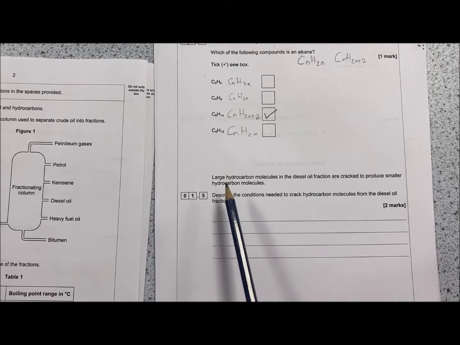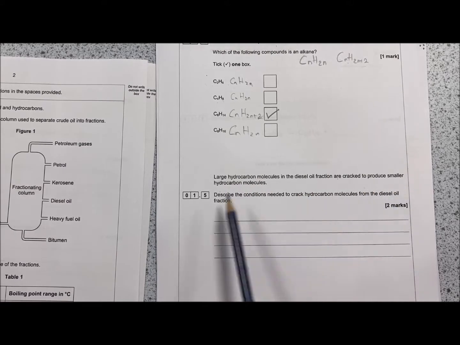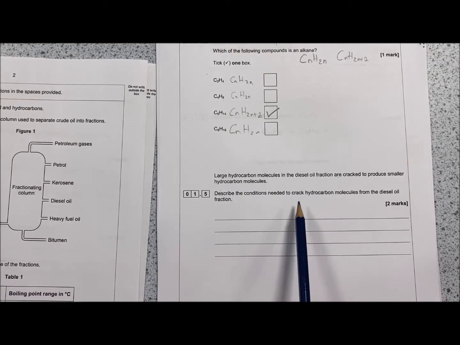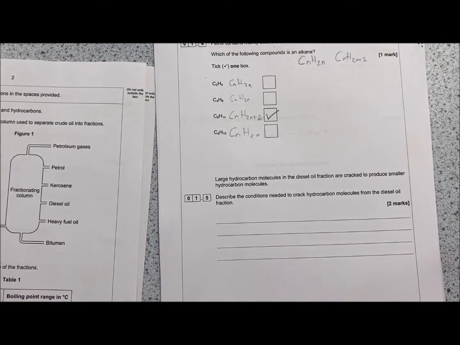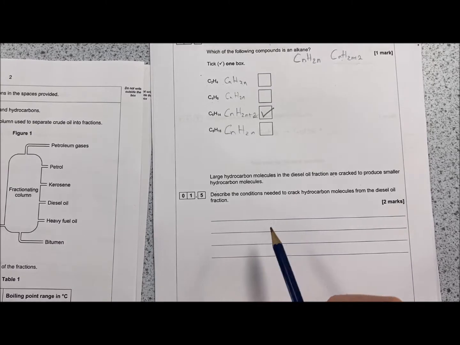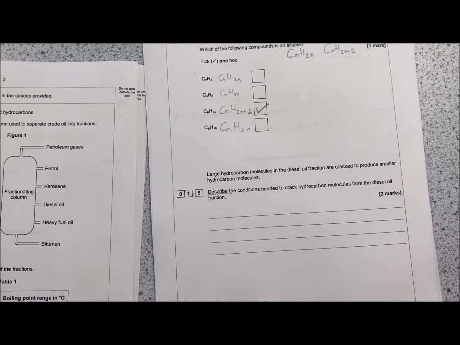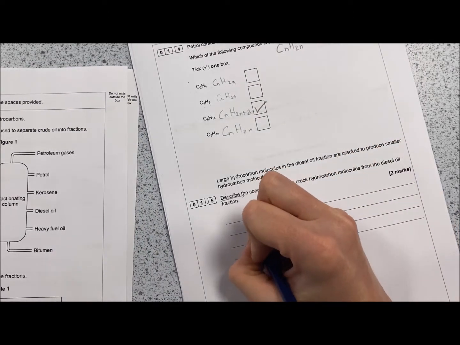1.5. Large hydrocarbon molecules in the diesel oil fraction are cracked to produce smaller hydrocarbon molecules. Describe the conditions needed to crack hydrocarbon molecules from the diesel oil fraction. So, cracking. What are the two things we need with cracking? We're just describing, so we literally just have to say what those conditions need to be. So, when you crack, you need a high temperature.